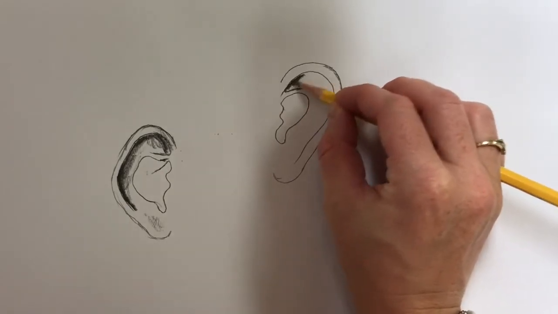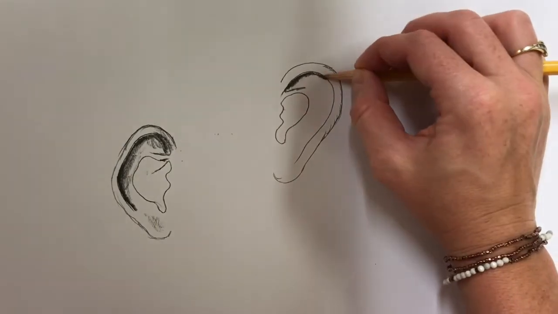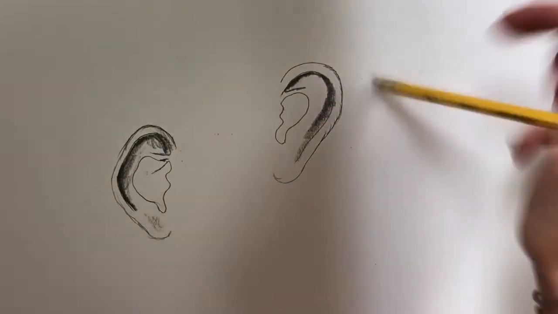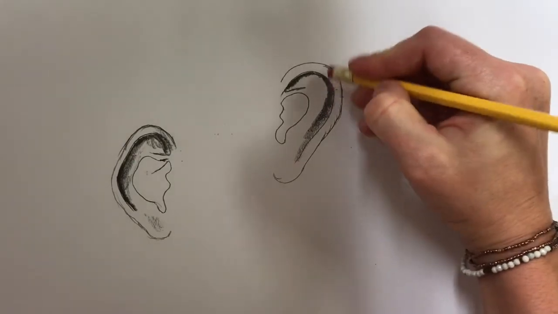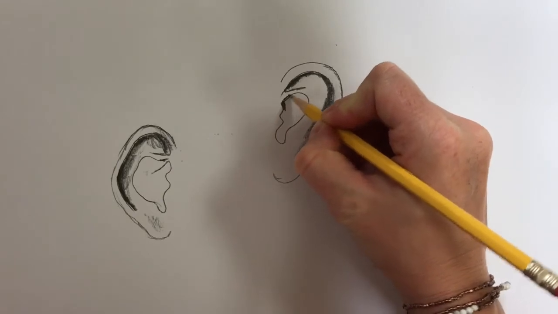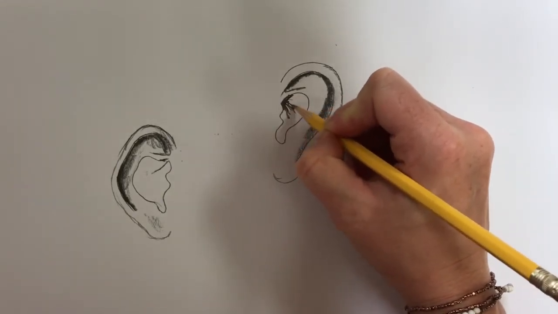On the interior again, it's going to be very dark. And I want to go back in and fix up that line a little bit. On the inside of the ear, very dark.